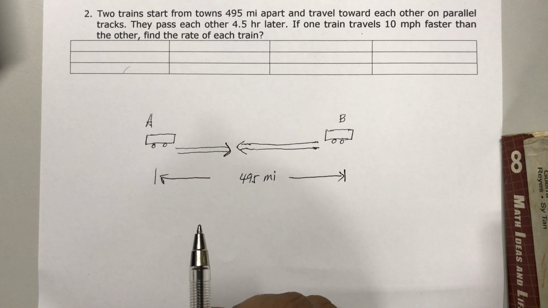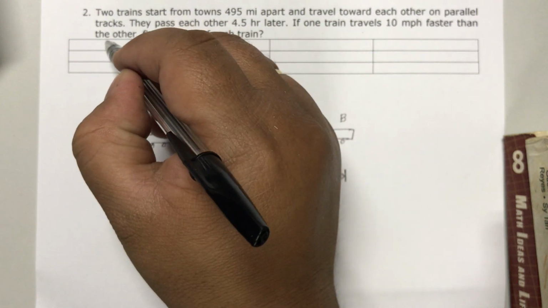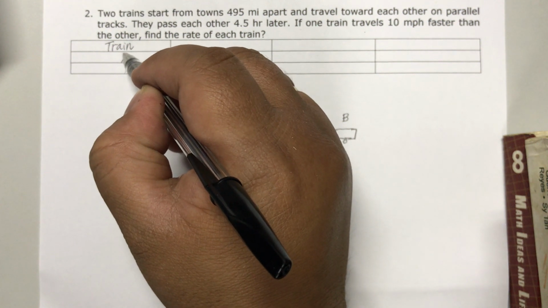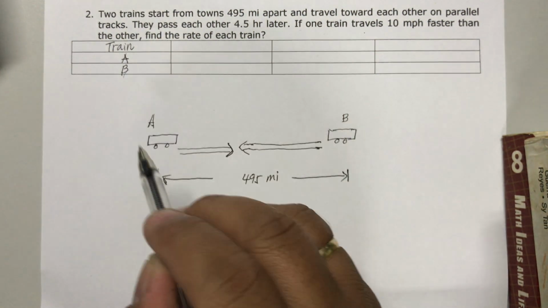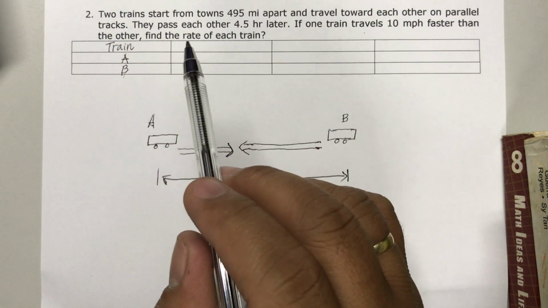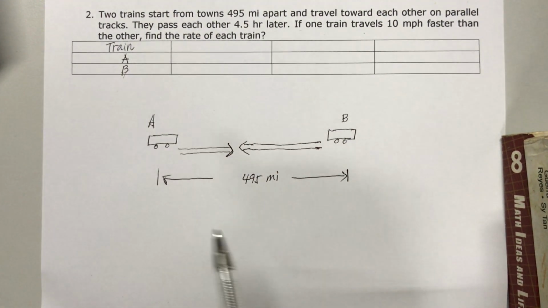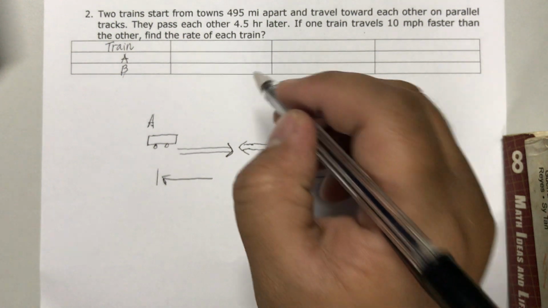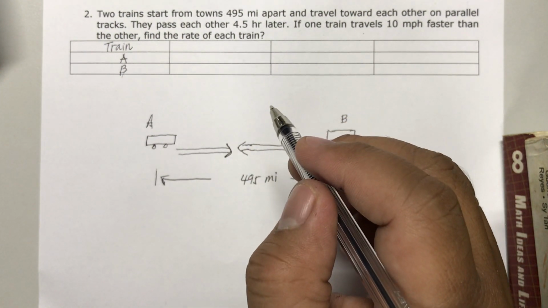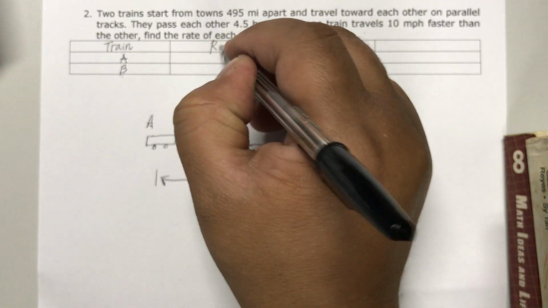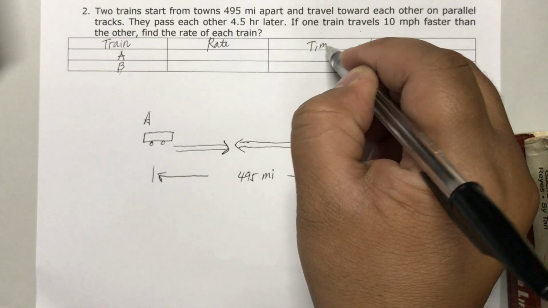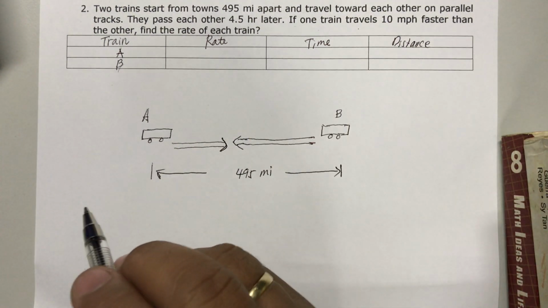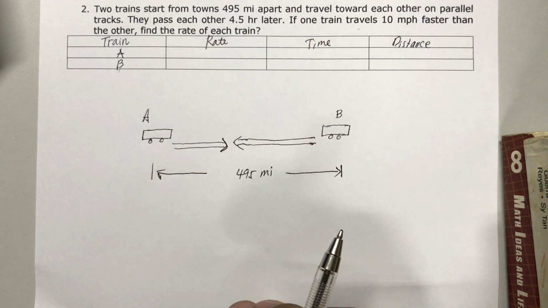So we'll make use of the table. The first column will be for the train. Train A, train from town A, and train from town B. Let the train from town A be train A, and the train from town B be train B. Para mas dali hinumduman. Okay. And then since we know that rate times time is equal to distance, the second column will be rate, then you have time for the next column, and then distance for the last column. You copy? Okay.